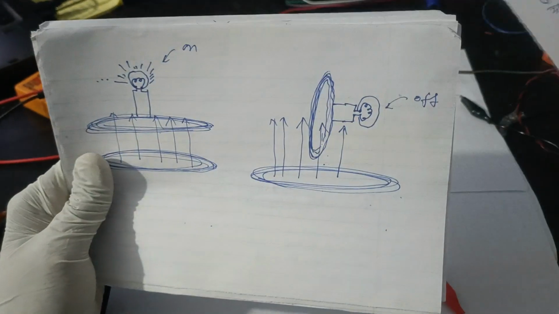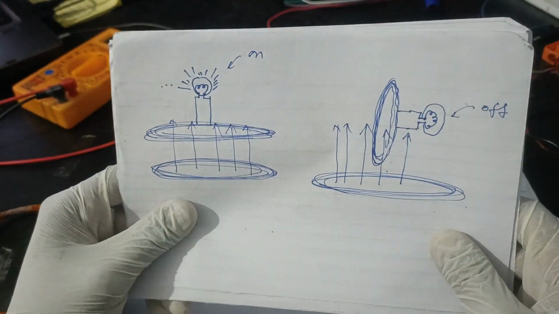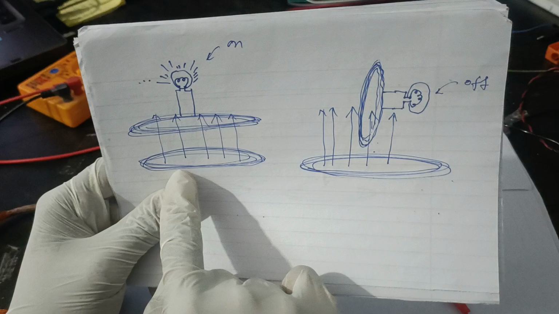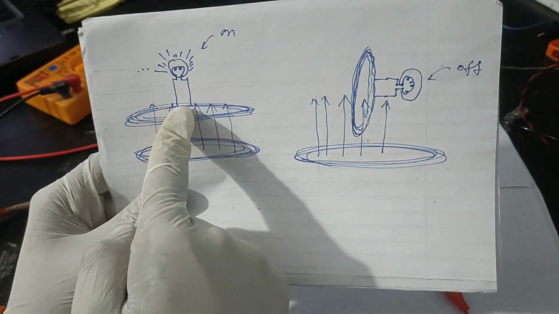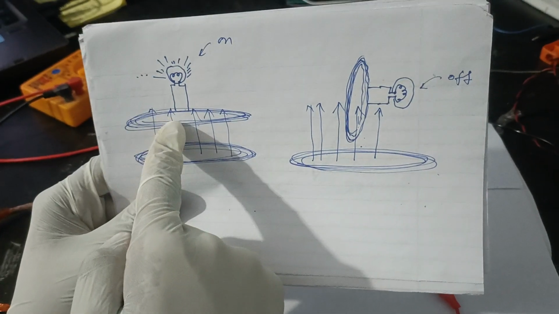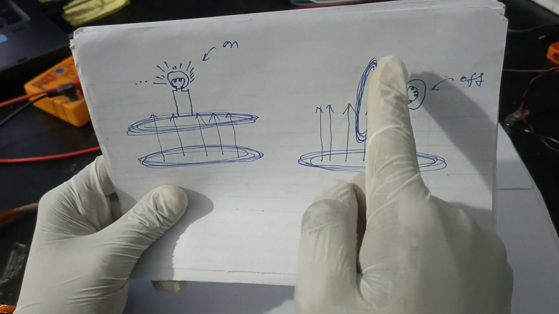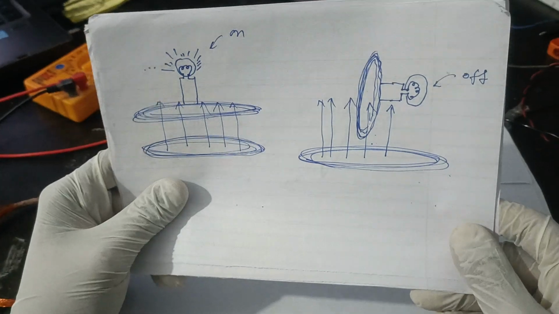It means suppose we have two coils, one placed parallel to the magnetic field producing coil and the second one perpendicular, then this coil will induce the EMF and this coil is not inducing the EMF. Okay, and let's check it.